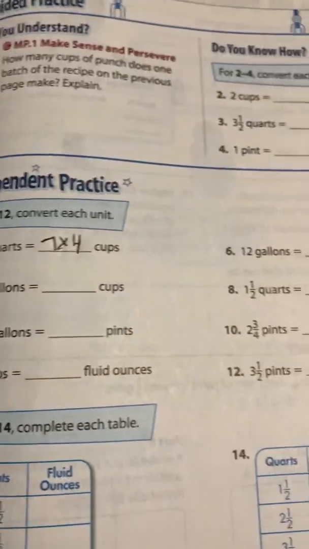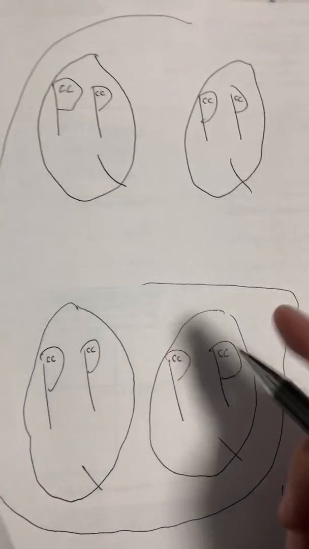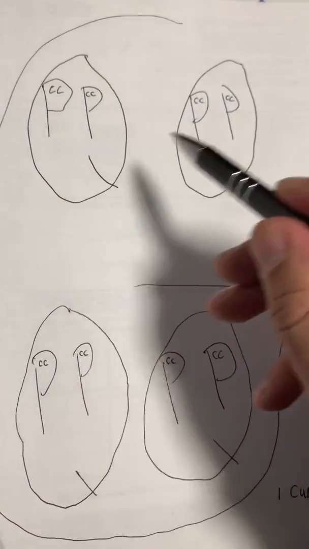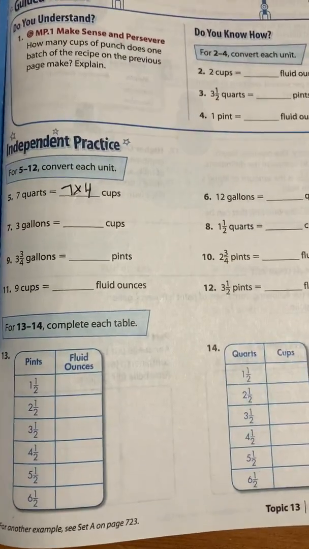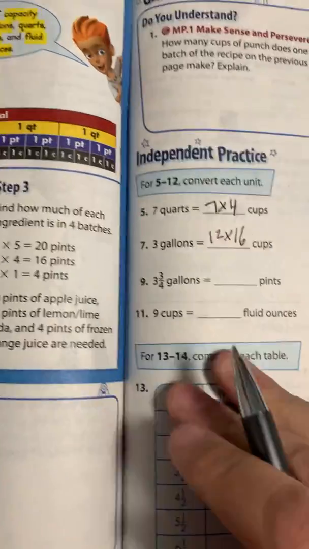Now you want to know about gallons to cups. Well, how many cups are in a gallon? Let's see. I got my big G, and if I added up all those C's, I would have 4, 4, 4, 4. That's 16. So I need to do 12 times 16.